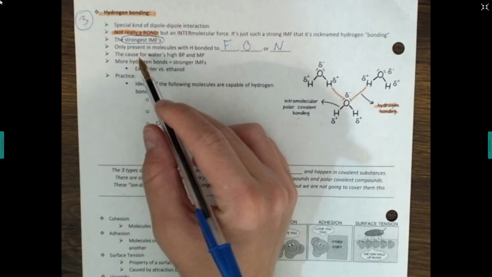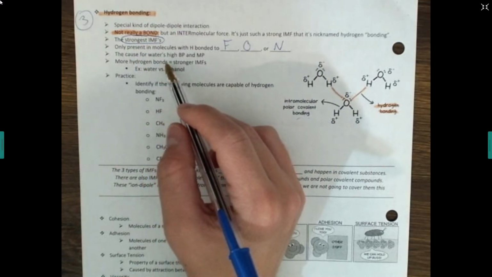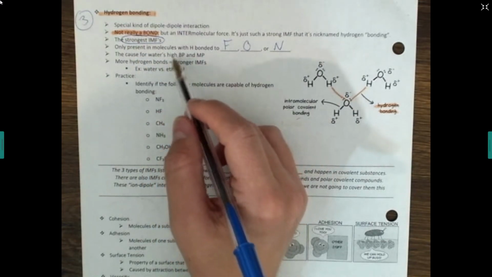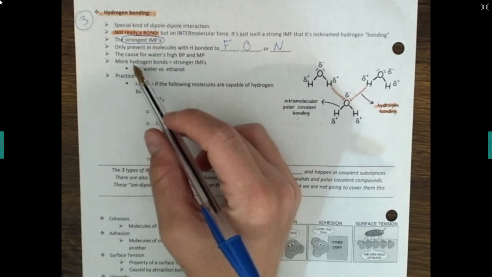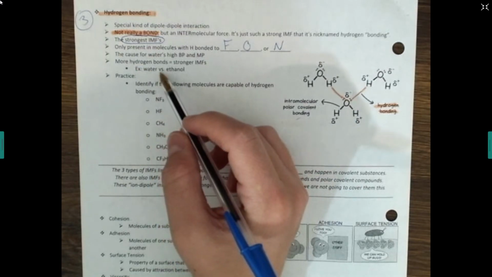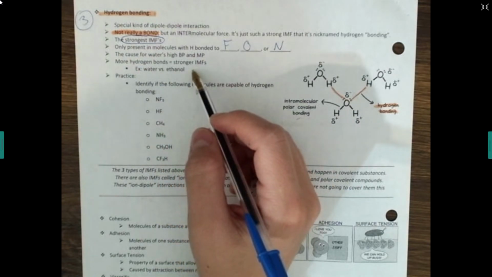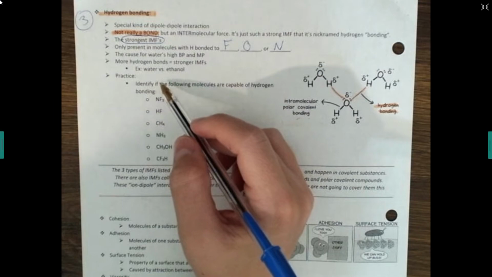And it causes water to have a high boiling point and high melting point compared to most liquid molecules. The more hydrogen bonds that you have, the stronger your intermolecular forces, okay? So that's water versus ethanol.